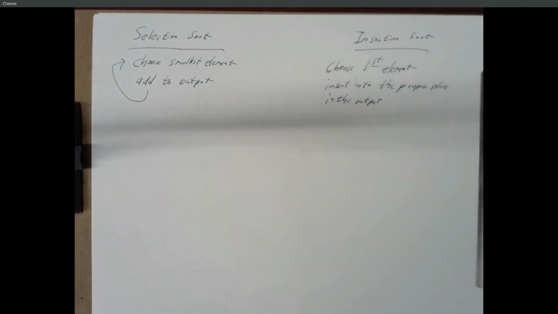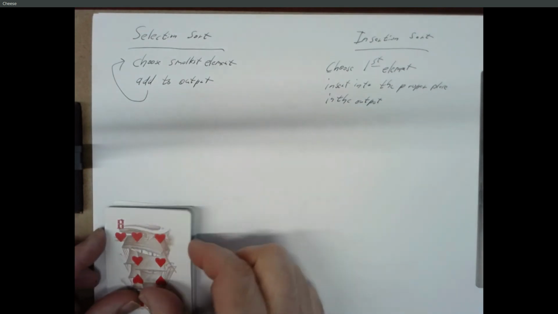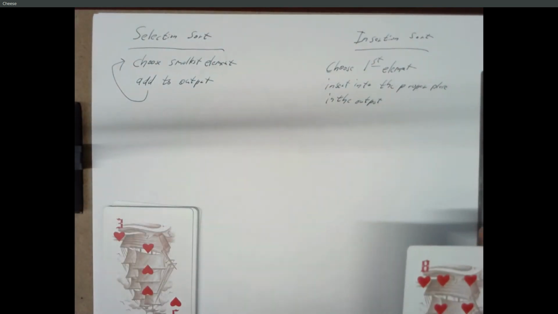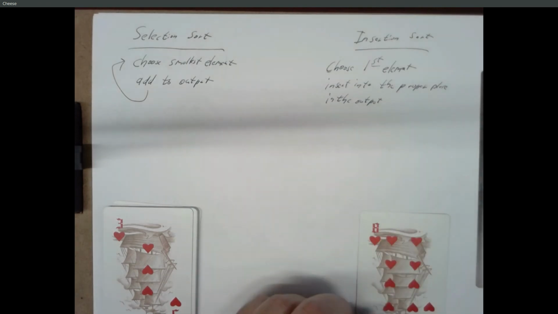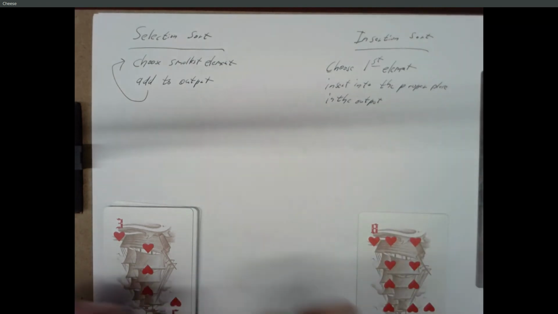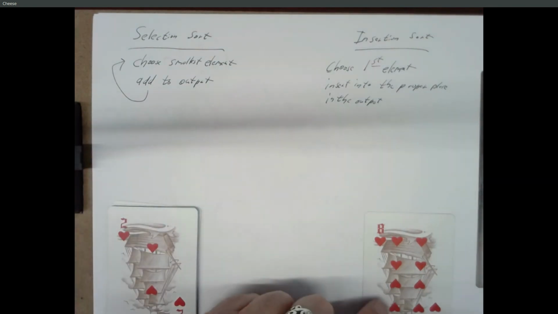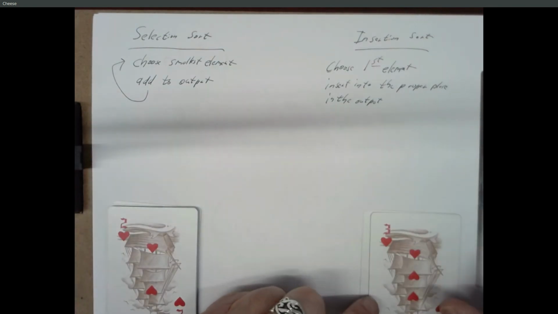Alright, so we just grab the first element off the top. That's an 8, and we put it into our output pile in the proper place. Well, there's nothing in our output pile, so we just put it there. Grab the first element in our input, that's a 3, put it in the proper place in our output. Well, it should come before an 8, so it goes right there.